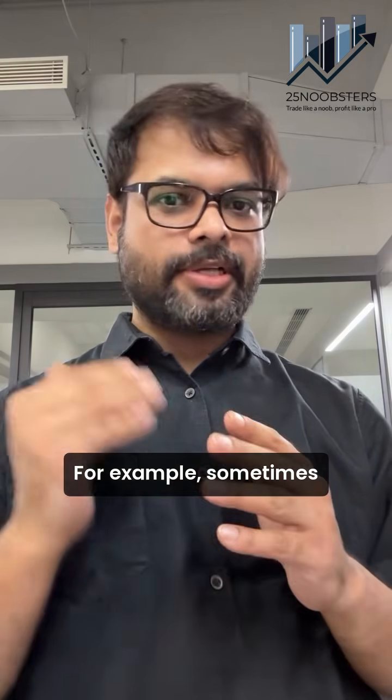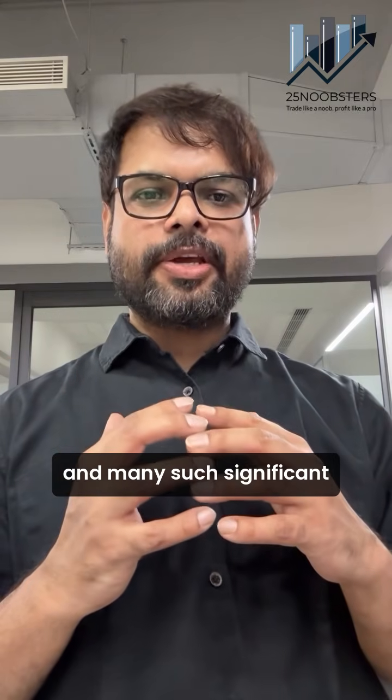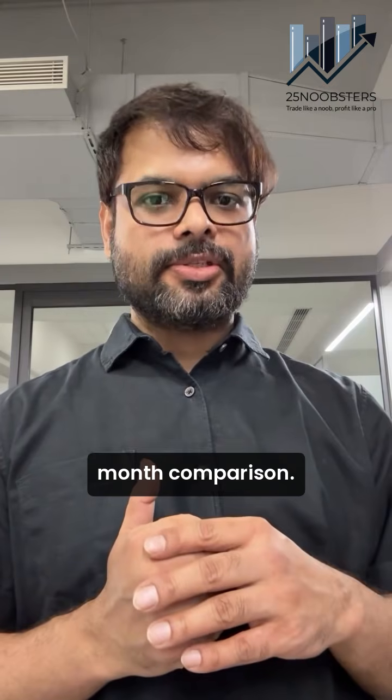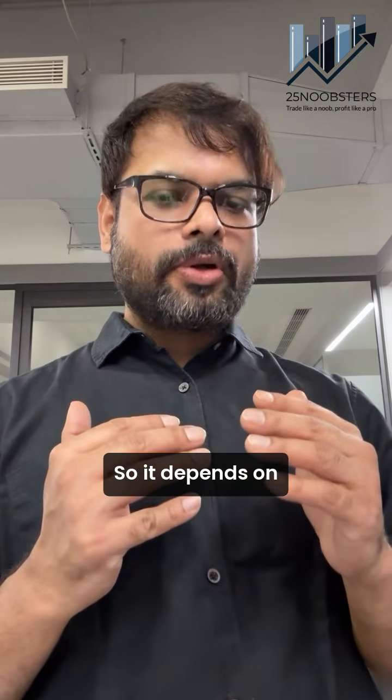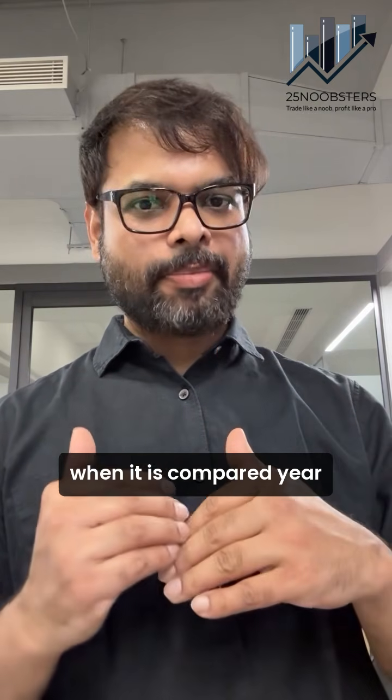Number two is that sometimes you have to pay more attention to year over year data rather than month over month data. For example, sometimes you'll see CPI, PCE, and many such significant data released based on year over year and also month over month comparison. So it depends on what kind of data it is. For example, inflation is more important when it is compared year over year.